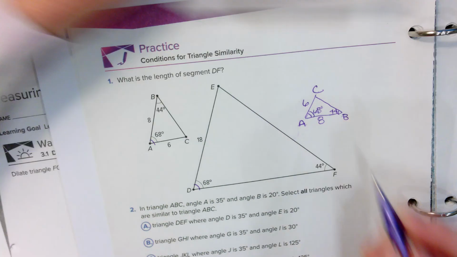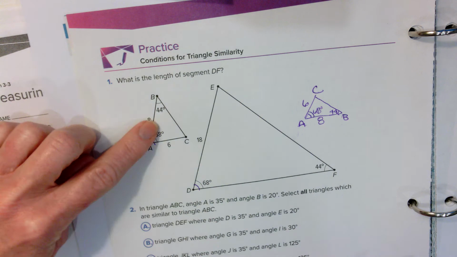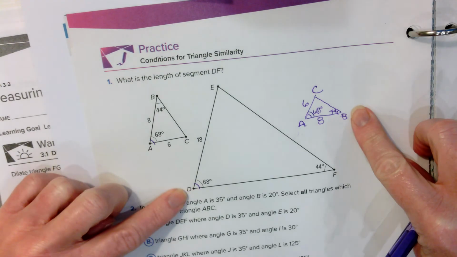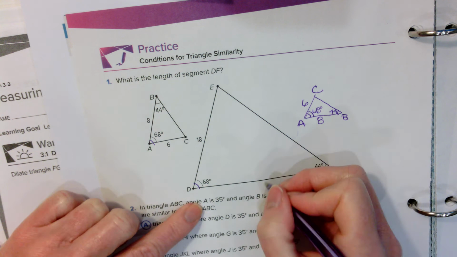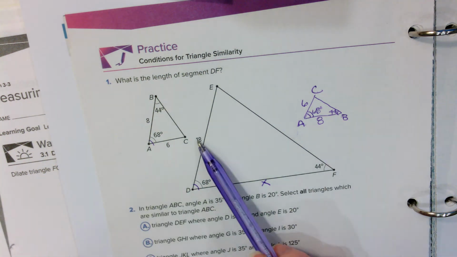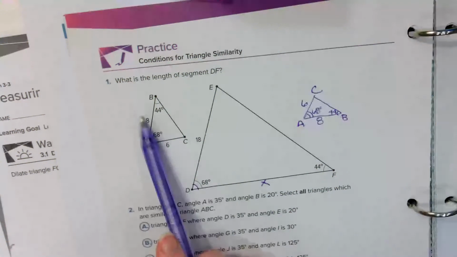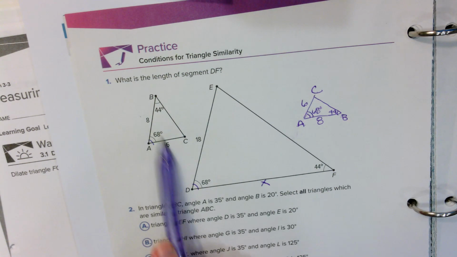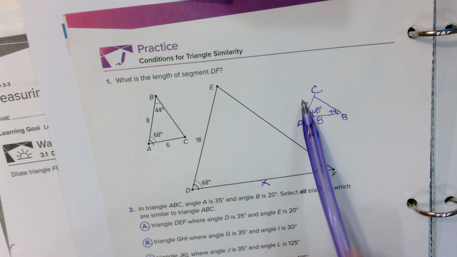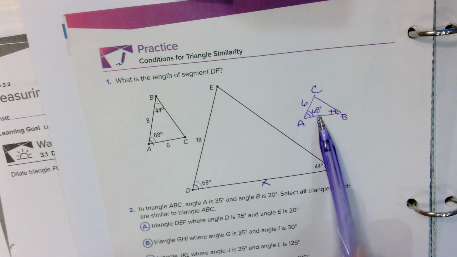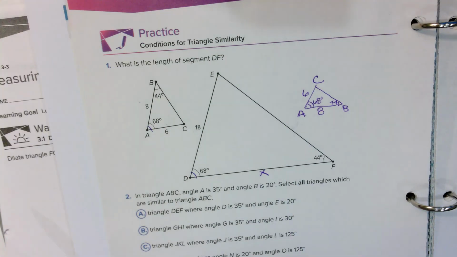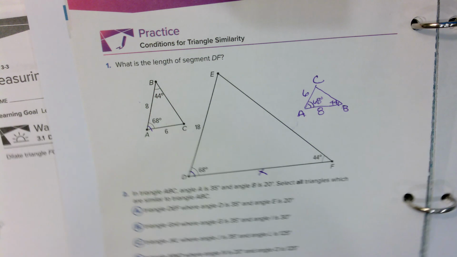So what I really did is I basically rotated and flipped this triangle so it's sitting the same way as this one. This is a lot easier because DF is like my X. This is now a lot easier for students to see, does the 18 go with the 6 or the 8? It's kind of hard when you look this way, but now I can see that the 18 goes with the 6, and the 8 goes with the X, and it helps me write my proportion better when they're sitting the same direction. So you can finish number 1.